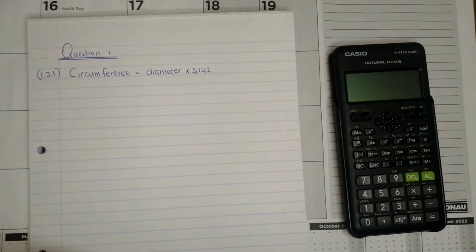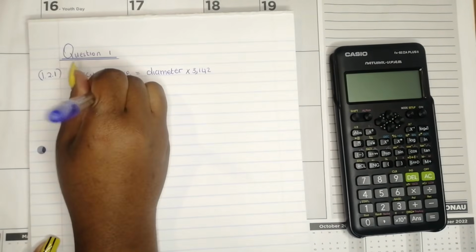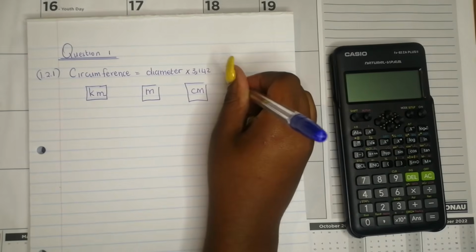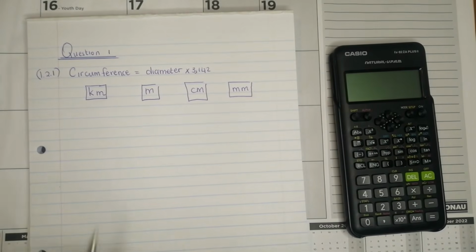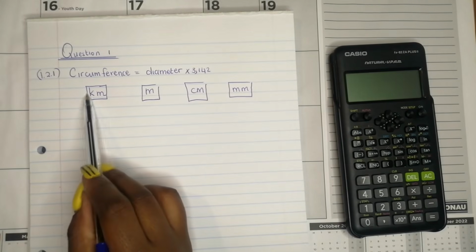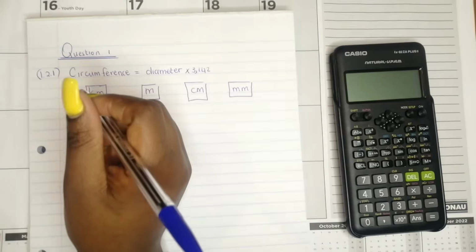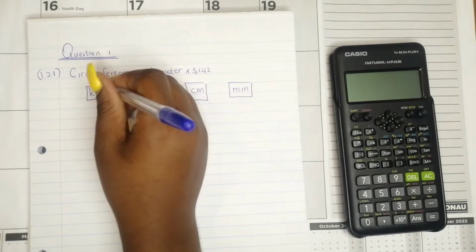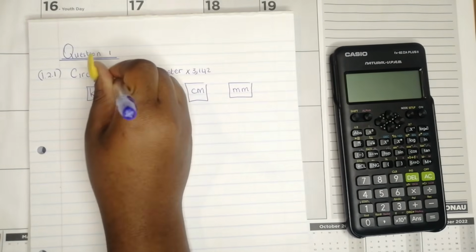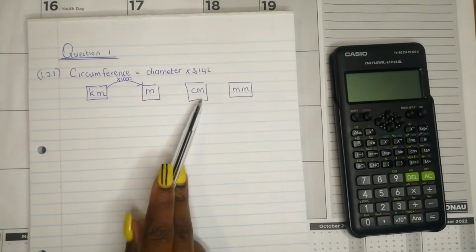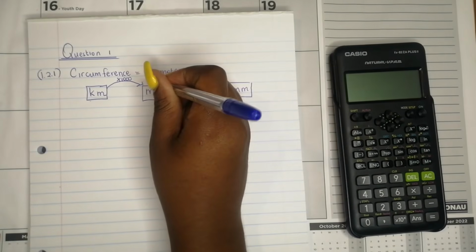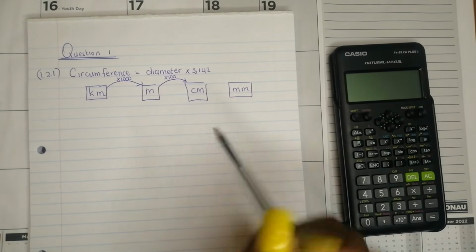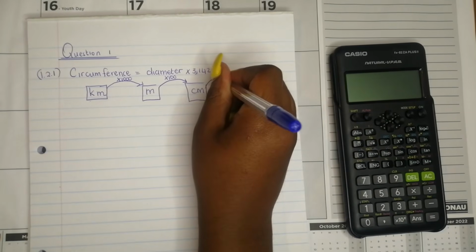So we kind of remember this, guys, that, okay, kilometers, meters, centimeters, and millimeters. And you guys need to remember that if you want to move from a bigger unit to a smaller unit, we need to multiply. To move from kilometers to meters, we need to multiply by 1,000. To move from meters to centimeters, you need to multiply by 100. To move from centimeters to millimeters, you need to multiply it by 10.